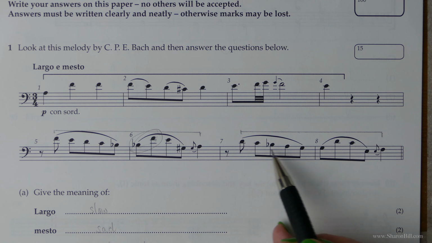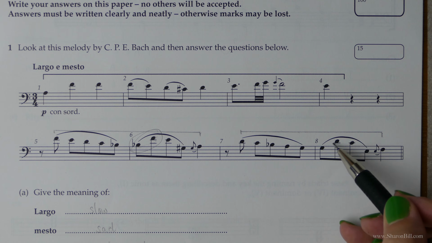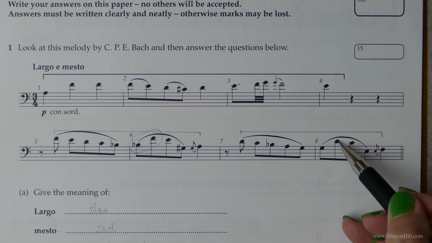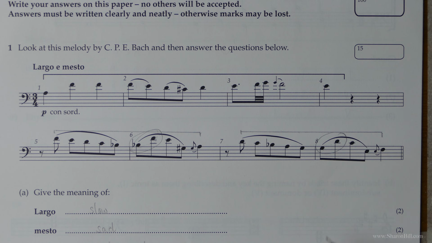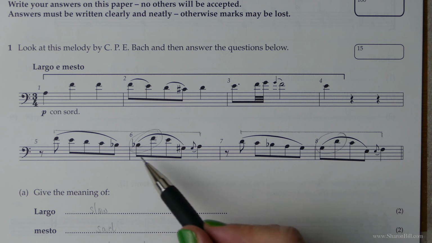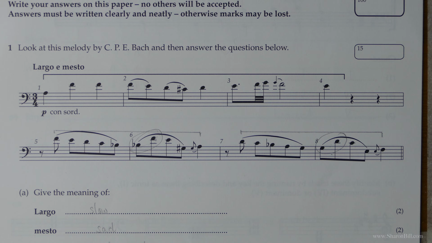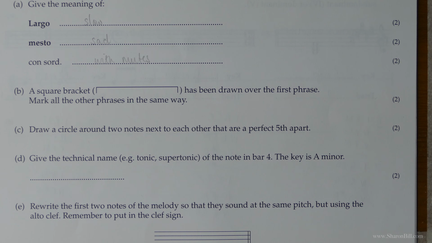However, just glancing further ahead, we can see all these are stepwise. However, here we've got another option, first, third, fifth, and G to D again is a perfect fifth. And so that is also an option. So either one of those will give you the correct answer for a perfect fifth. Let's move on to the next question.